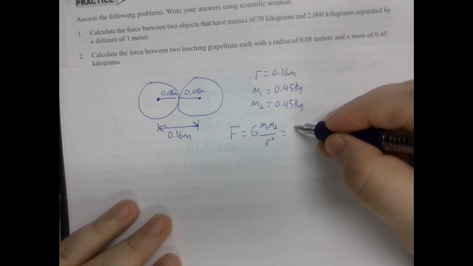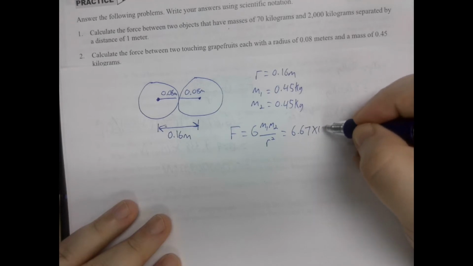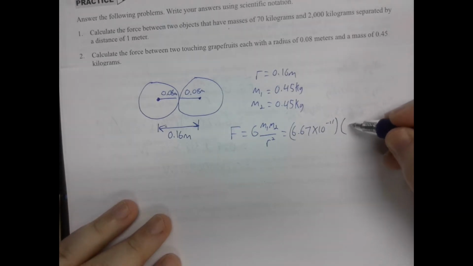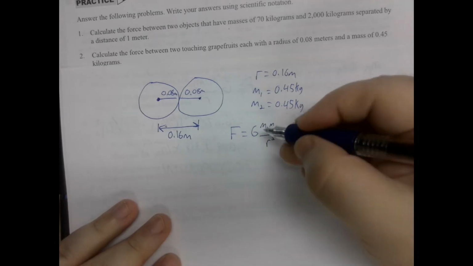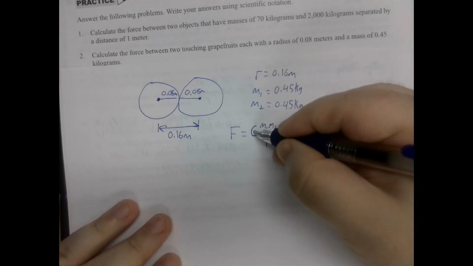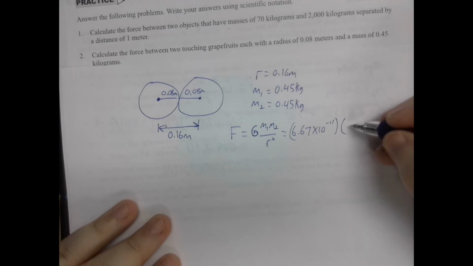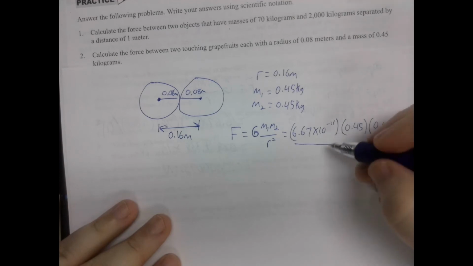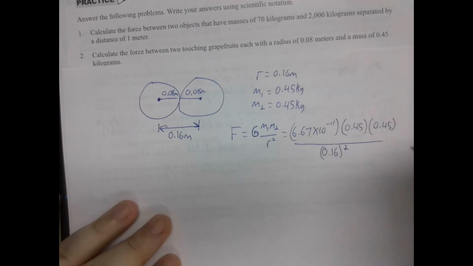That would just equal 6.67 times 10 to the negative 11 times 0.45 times 0.45, all divided by the radius, 0.16 squared.